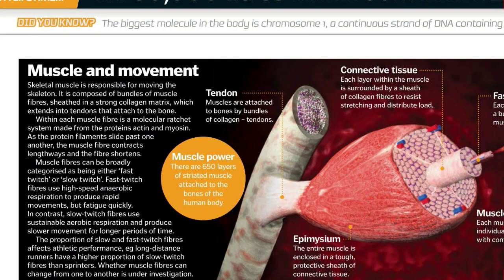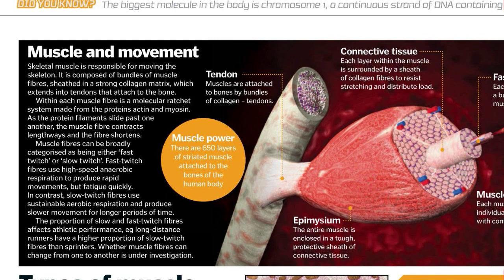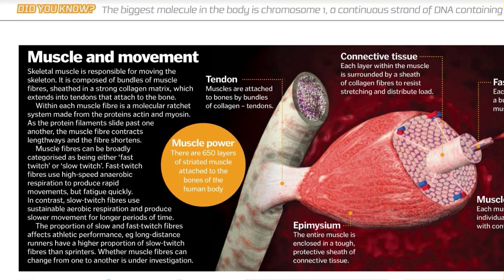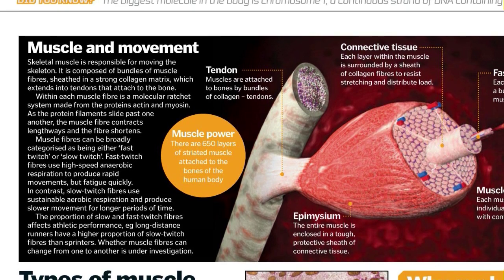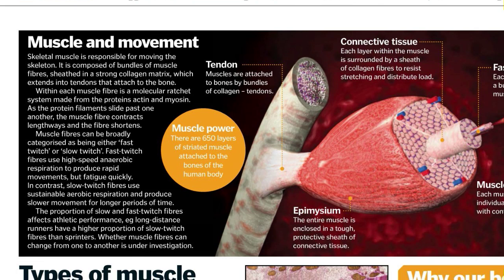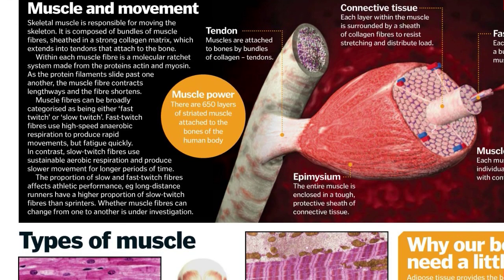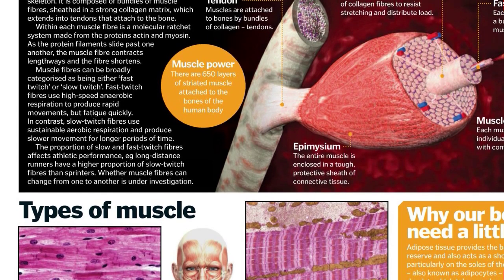Guys, let's talk about muscle movement. Skeletal muscle is responsible for moving the skeleton. It is composed of bundles of muscle fibers sheathed in a strong collagen matrix which extends into tendons that attach to the bone. Within each muscle fiber is a molecular system made from the proteins actin and myosin. As the protein filaments slide past one another, the muscle fiber contracts and the fiber shortens.